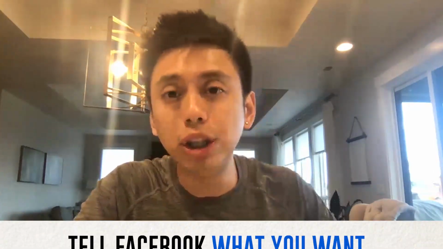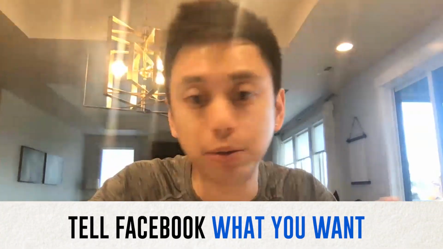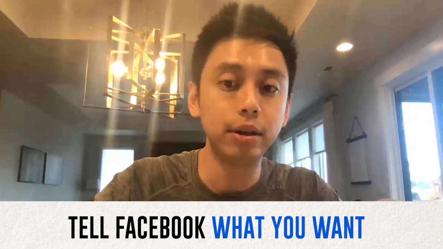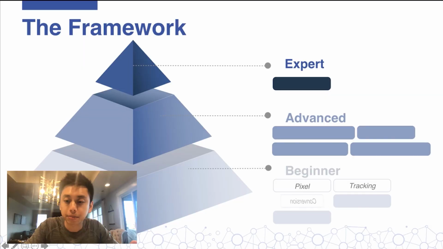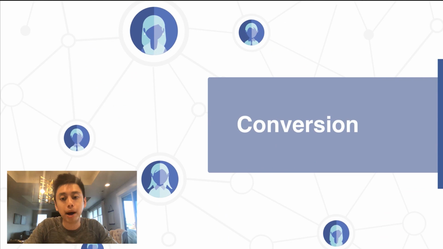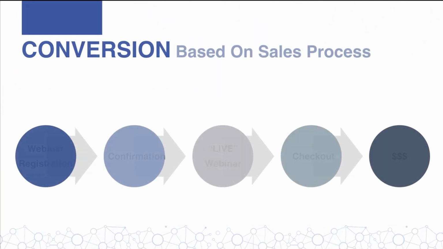So Facebook wants you to make money, but in order for you to make money, you need to tell Facebook what you want, because Facebook doesn't know what you want. And you tell Facebook what you want by having the pixel installed, by making sure your conversion code is in place. And that is when we can move to the third part, which is conversions.